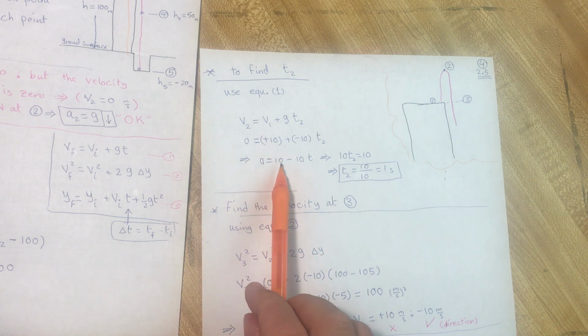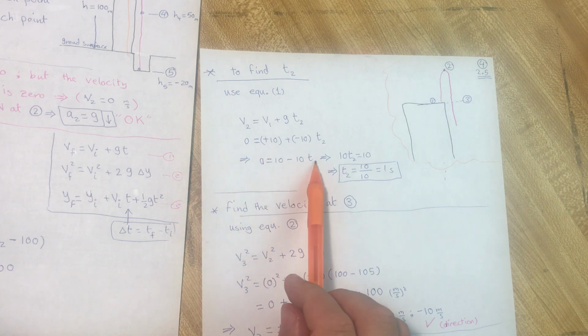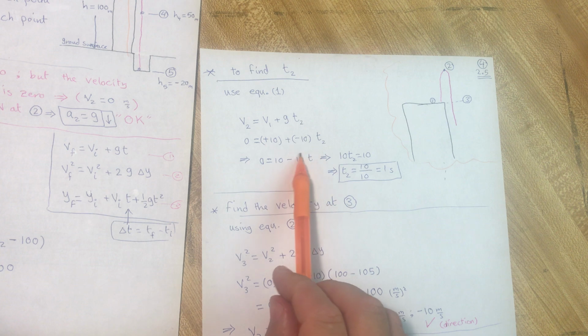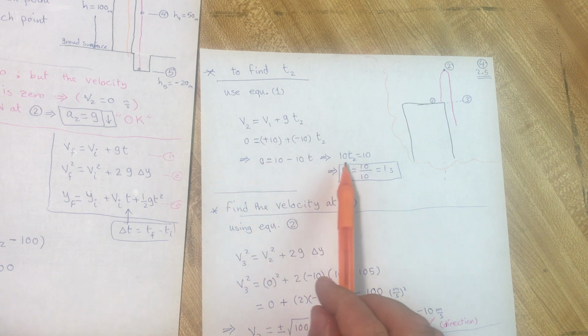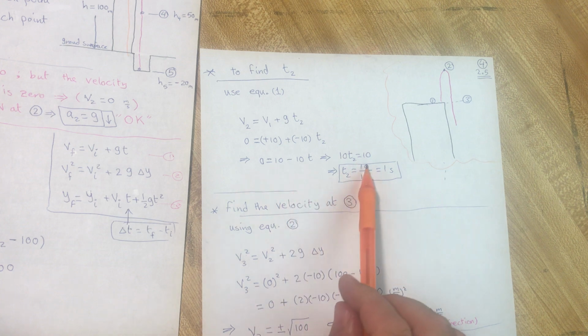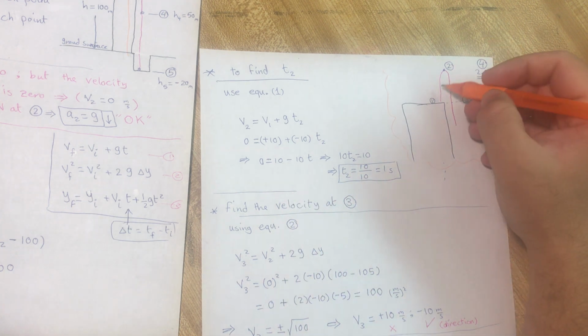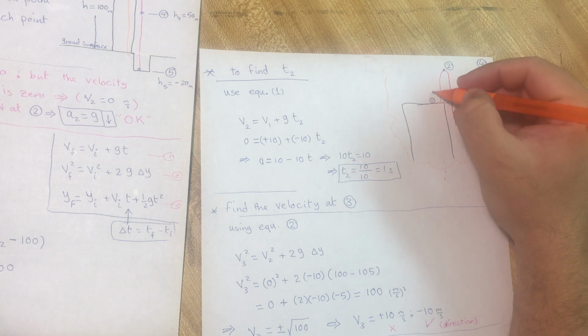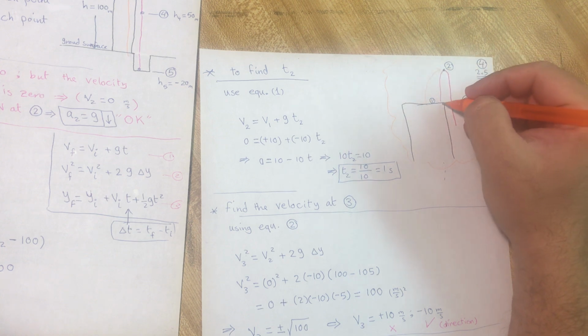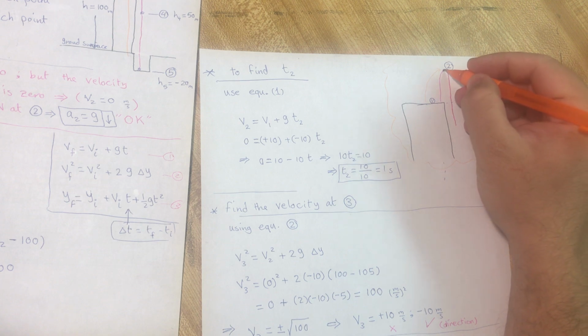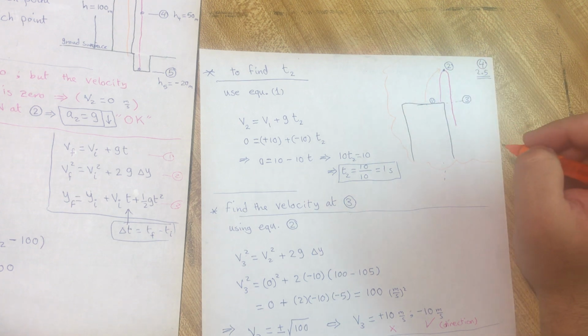So we have 0 is equal to 10 minus 10t. I will move the negative term to the opposite side. It will be positive 10t is equal to 10. T is equal to 10 over 10, which is equal to 1 second. So this body spent 1 second to move from the top of the building to the top of the motion, from point 1 to point 2.